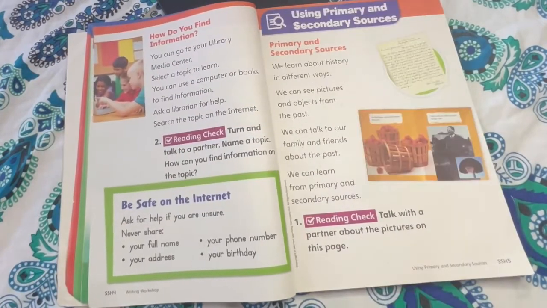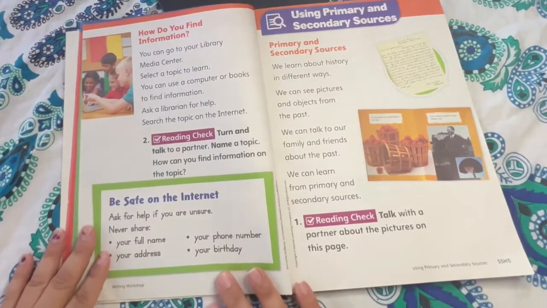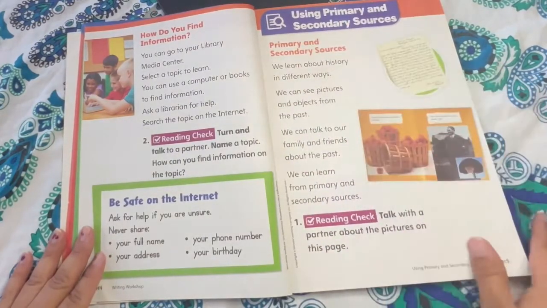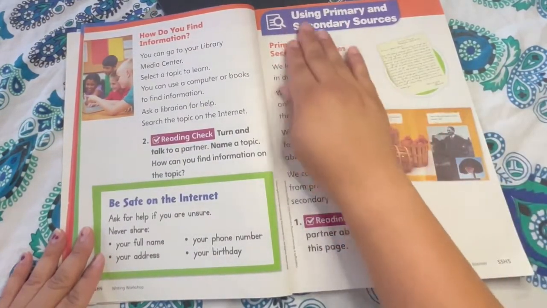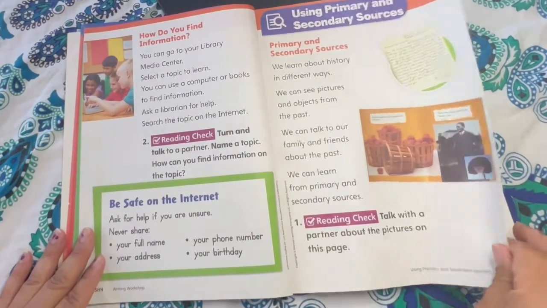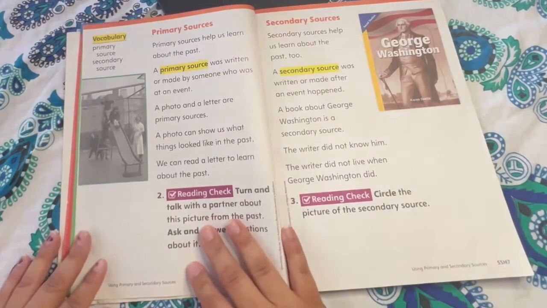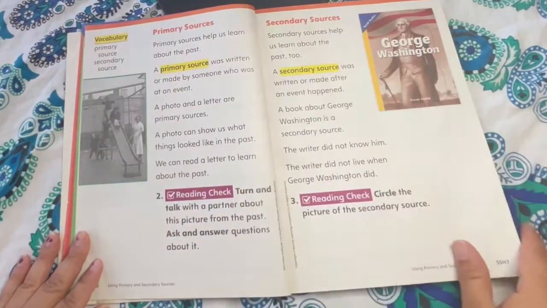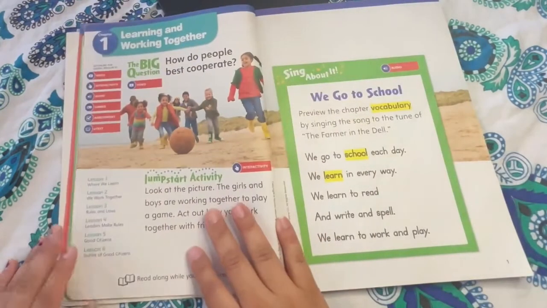And here it will tell you how to find information, and it gives some really important information to your child about not sharing personal information with strangers or people online. It also tells you the difference between primary and secondary sources, gives examples as well as a brief little assignment to help you facilitate and get a better understanding of what they are.